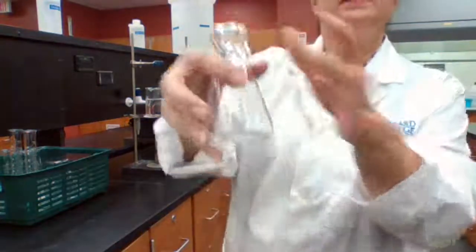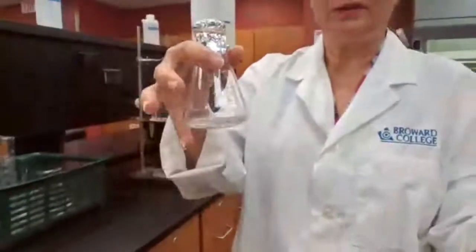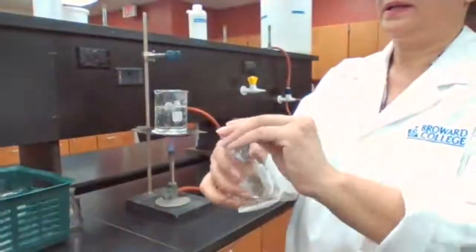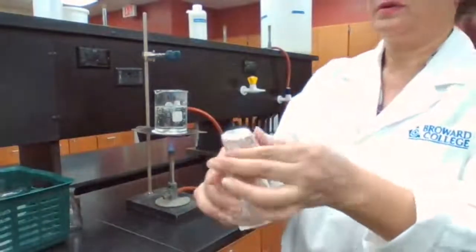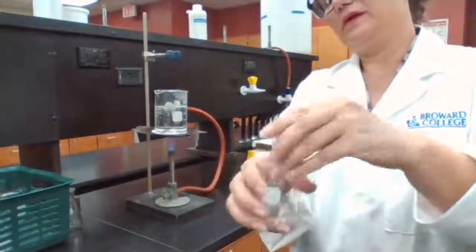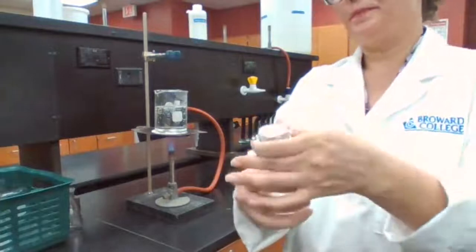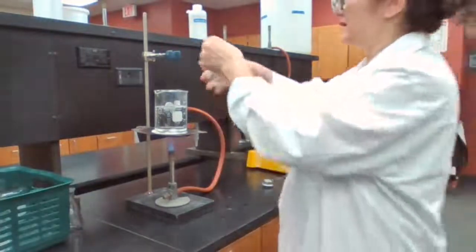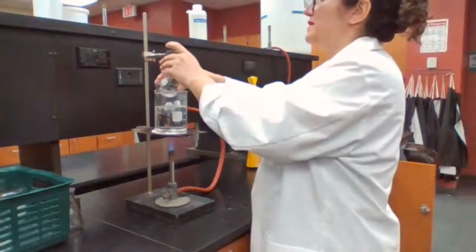The liquid is inside the flask. Going to secure it with the rubber band. I like to fold the aluminum foil up so it doesn't trap the liquid inside. Then we place it inside the hot water bath, which I set up here.